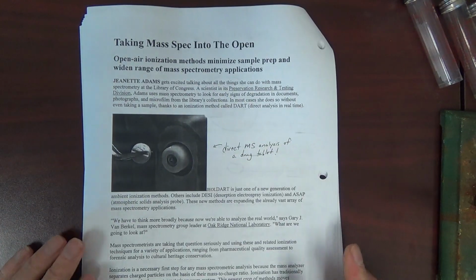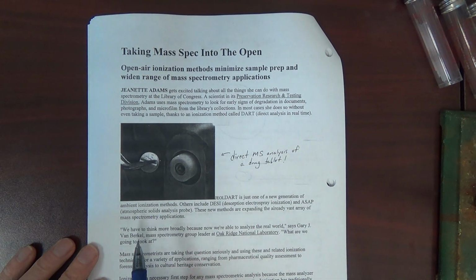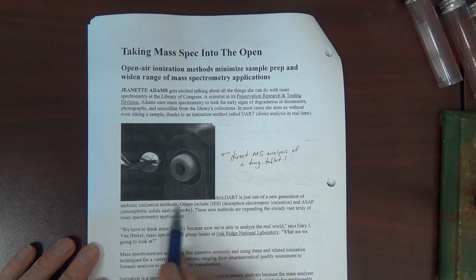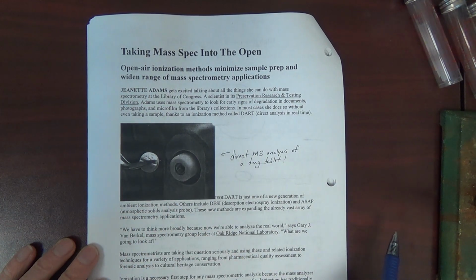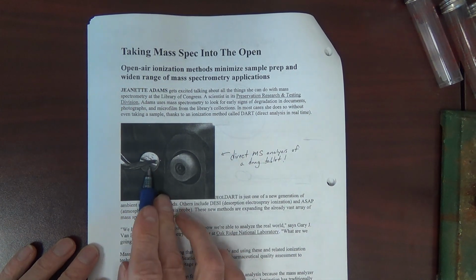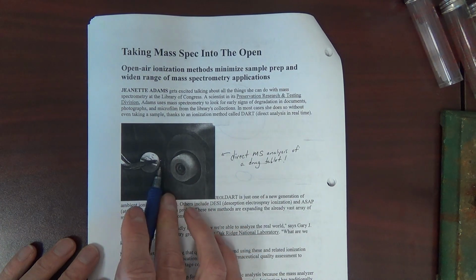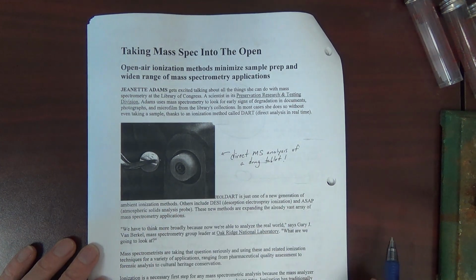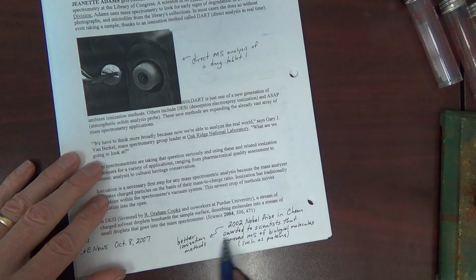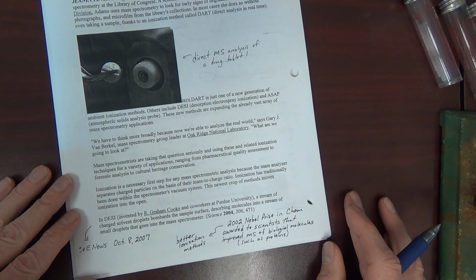Okay, this is interesting. In the past 10 or 20 years, instead of only injecting solutions into a mass spec instrument, we now have so-called direct analysis, and this is a picture of just holding a pill up to the mass spec port, and molecules are pulled off of the pill, and we can get a mass spec here. 2002 Nobel Prize for better ionization methods.